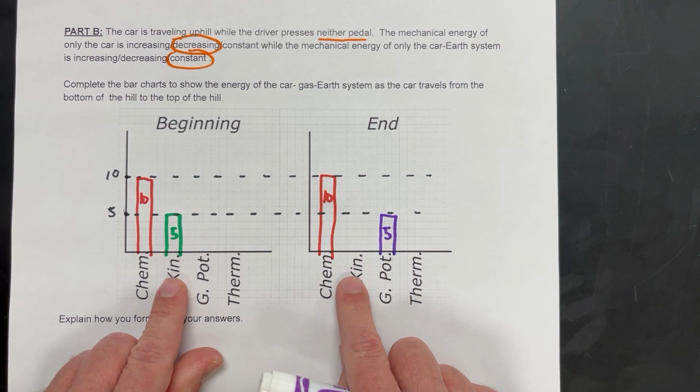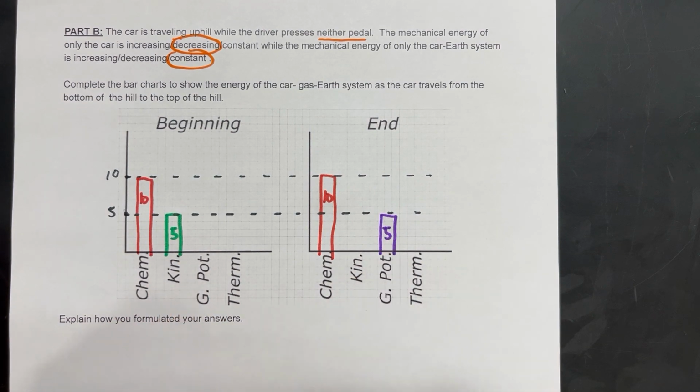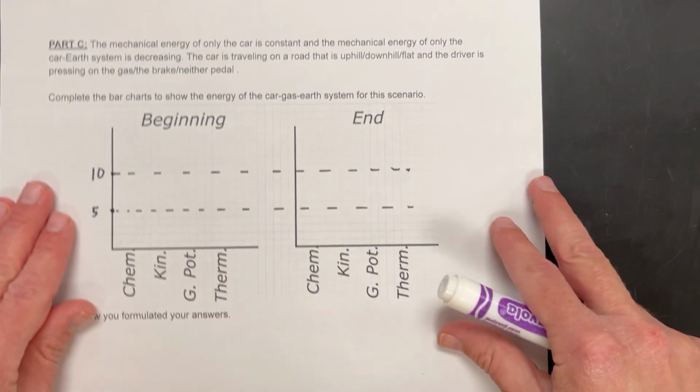But none of our mechanical energy is lost, right? It just went from here over into there. We didn't hit the brake, so no thermal energy. All right, let's keep going here.